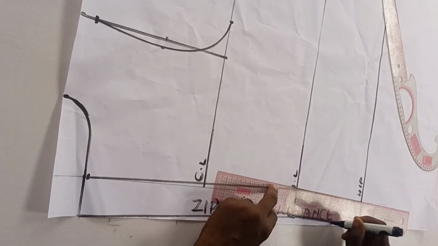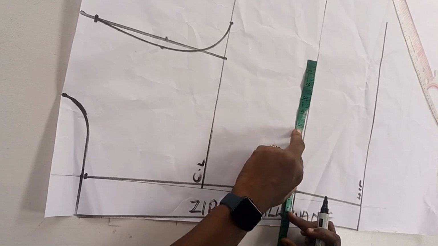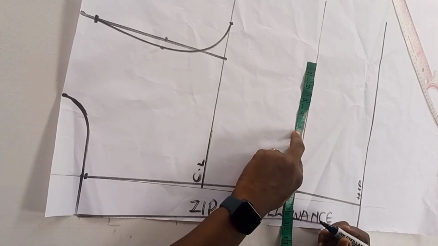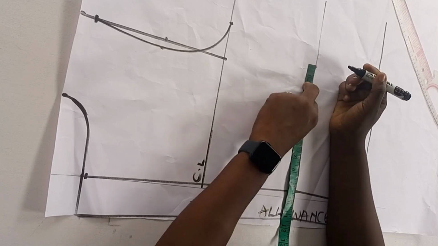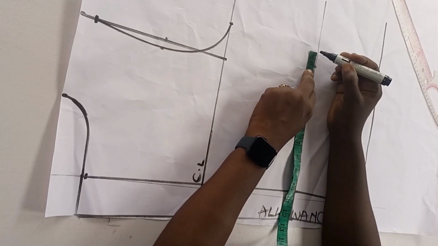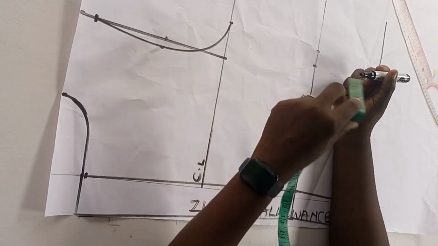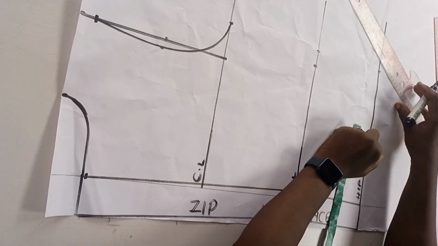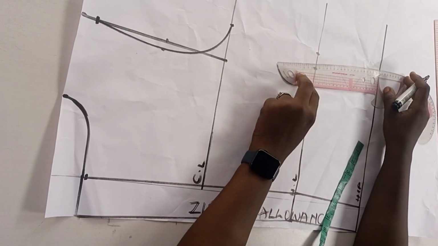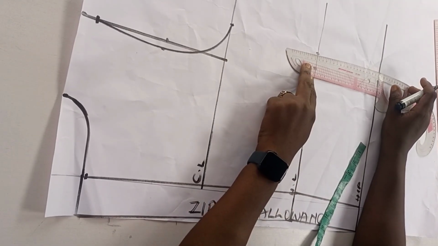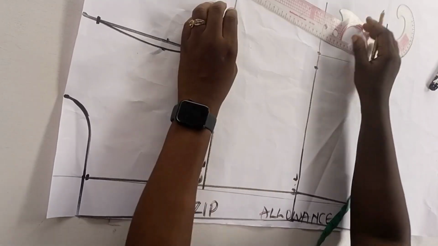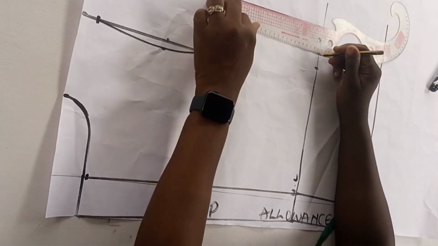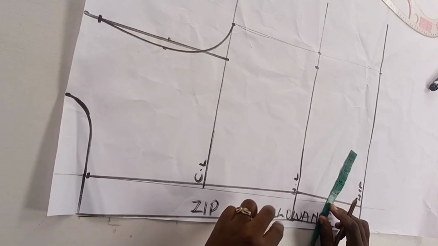Then I will retake my zipper allowance, that's 2 inches from that point, and then I'll connect it back to the 2 inches on the neck and also connect it back to the 2 inches on the hip line, all with a straight ruler. And then I'll go ahead to take my waist measurement starting from the back tightening. I'll take my waist measurement divided by 4 and then plus my 1 inch for the dart allowance. Also on the hip line, I'll take the hip measurement divided by 4 and then I'll mark it on the hip line. I'll go ahead now and connect all the points together, the hip to the waist and the waist to the bust. So I'll connect.